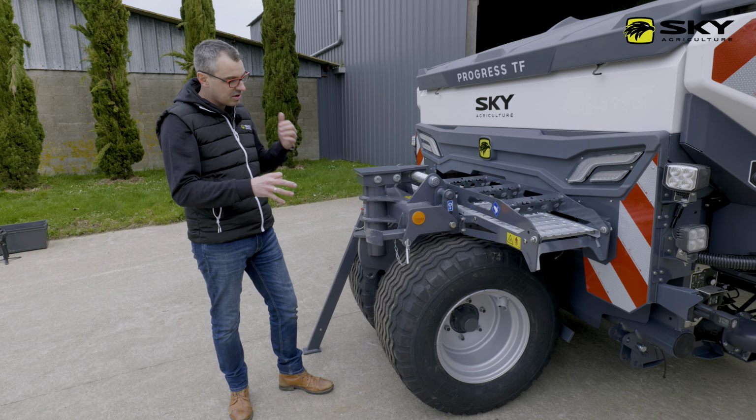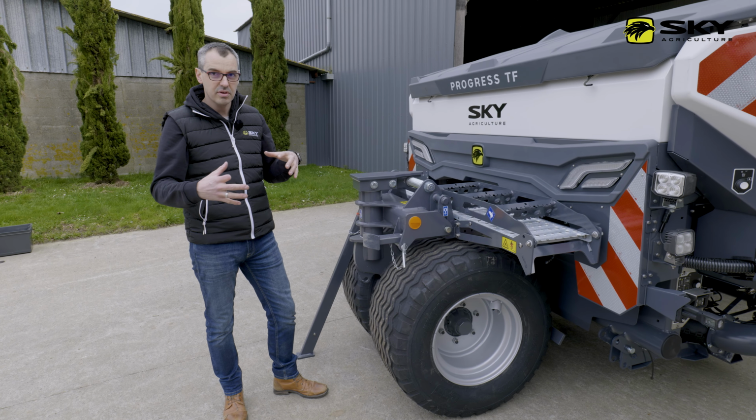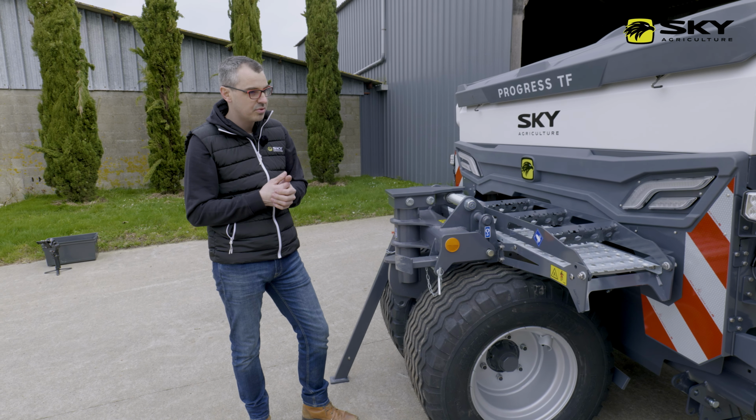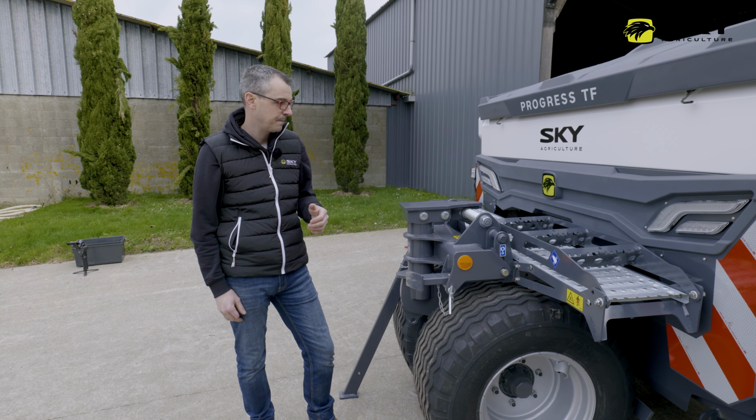So that's it for this equipment that was historically always permanently mounted on the front hopper. But now we have made it truly detachable to really suit uses throughout the year.